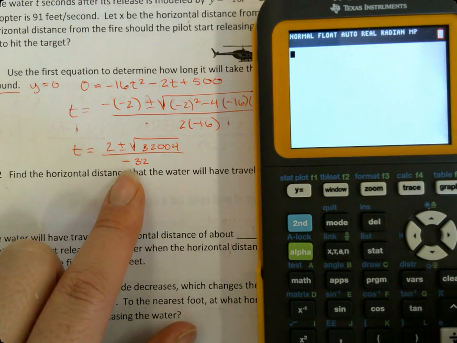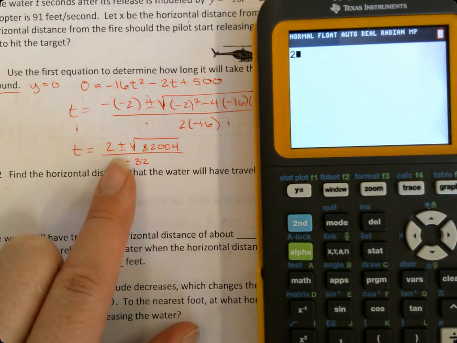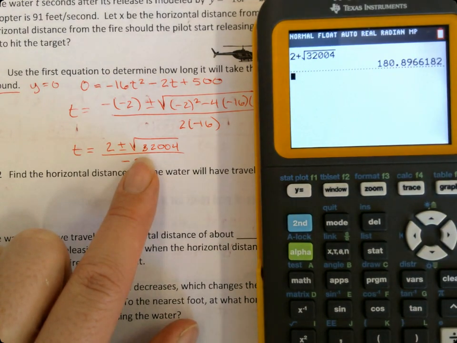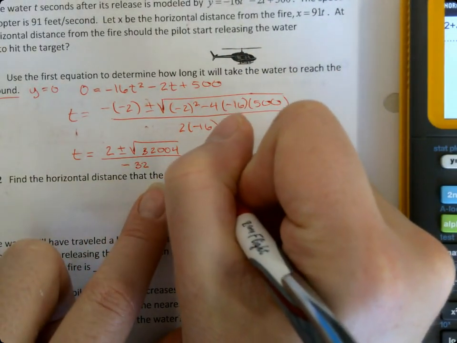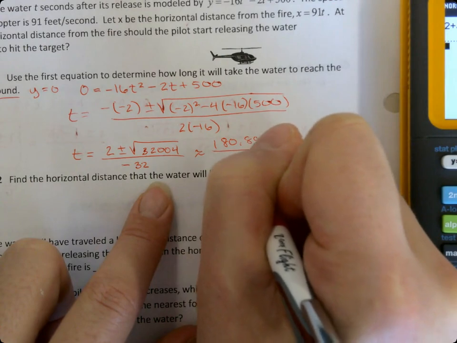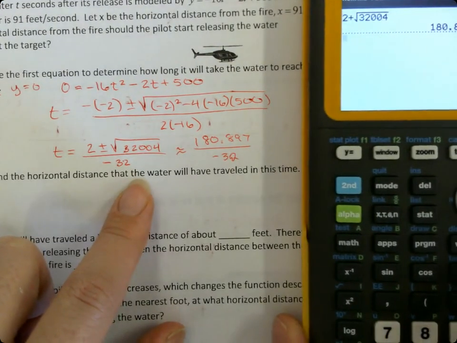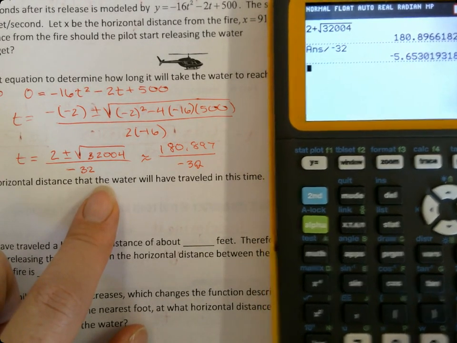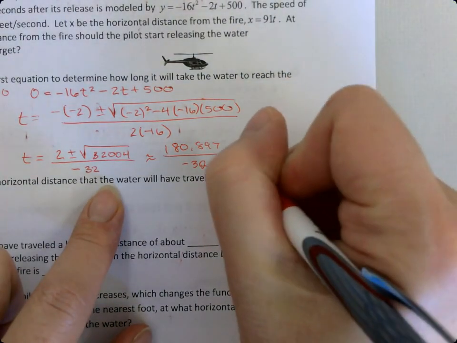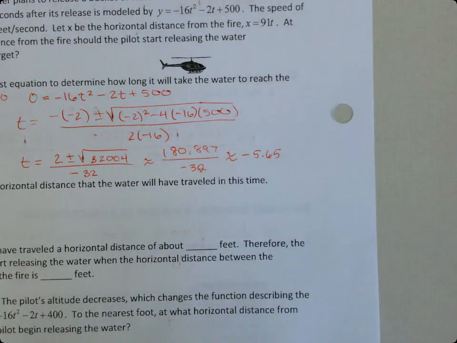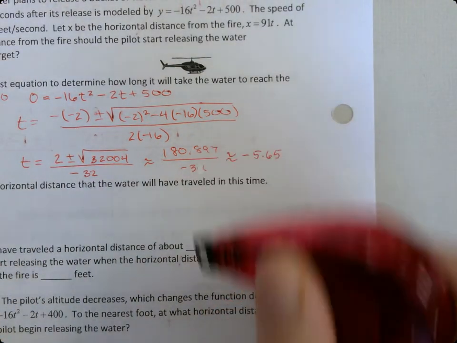Now, if I go to type this in the calculator, you can do what you want. If I type it in like this, 2 plus the square root of 32,004, I'm going to hit enter. That is my numerator, approximately 180.897, all over negative 32. And then I'm going to divide by my negative 32, which gives me negative 5.65. Okay, so approximately negative 5.65. Does that answer make sense? Because we're talking about time. It does not make sense.